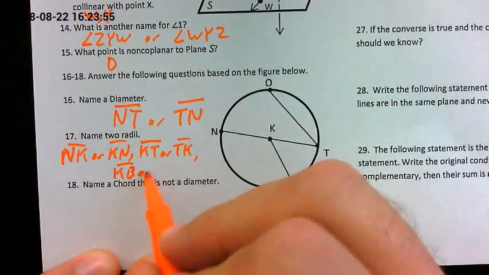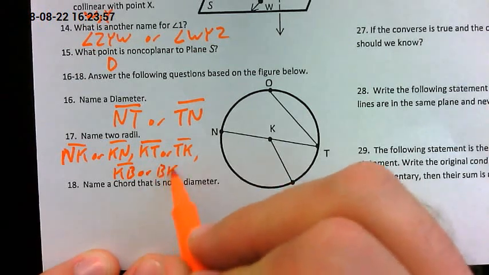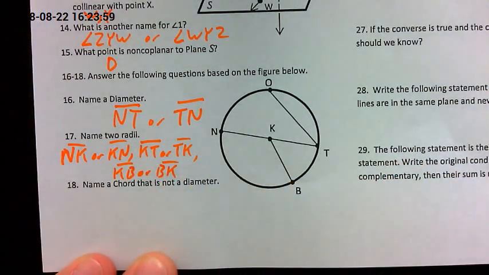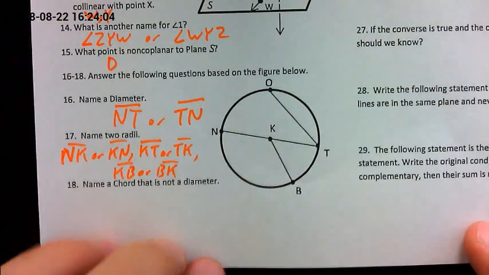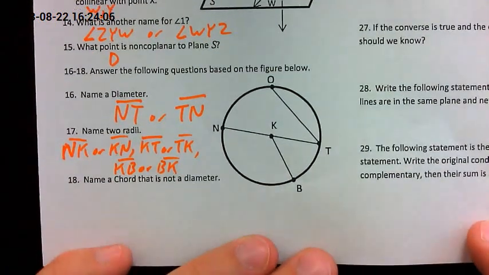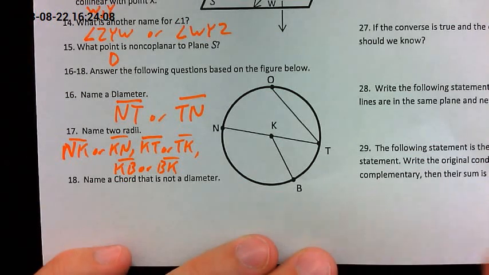Again, it only asks you to name two. You didn't have to do all three. But those are all three possibilities, written each of the 6 possible ways.